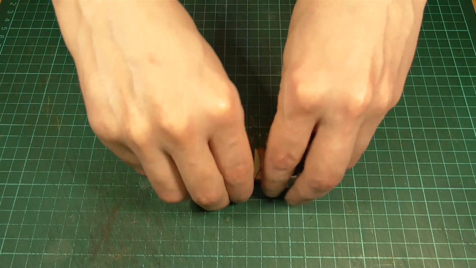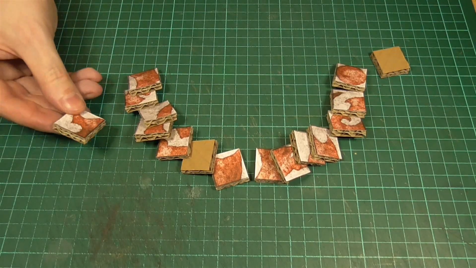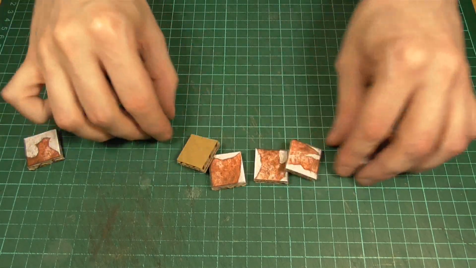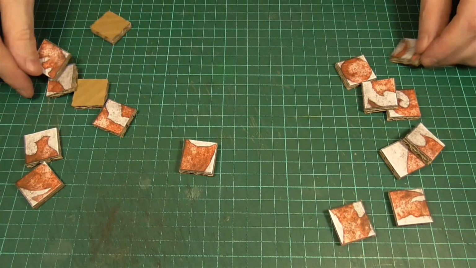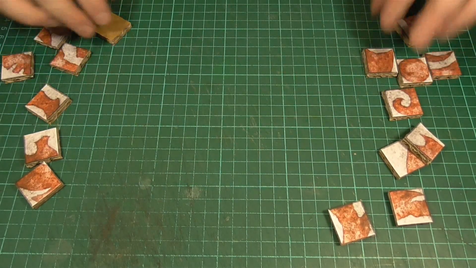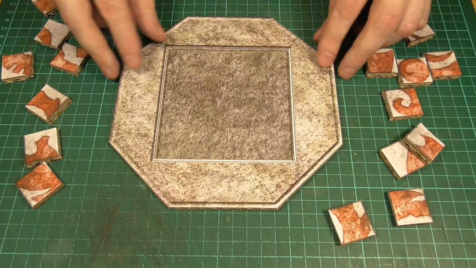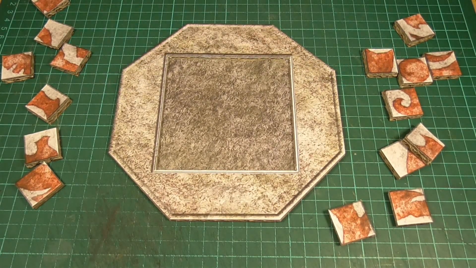Right then, as I say, black foam core is probably the best option for these, but you can also use corrugated cardboard as well, as I know that some people have problems getting hold of cheap foam core, so here's my own cardboard version, just to show that you really don't need to use anything special.